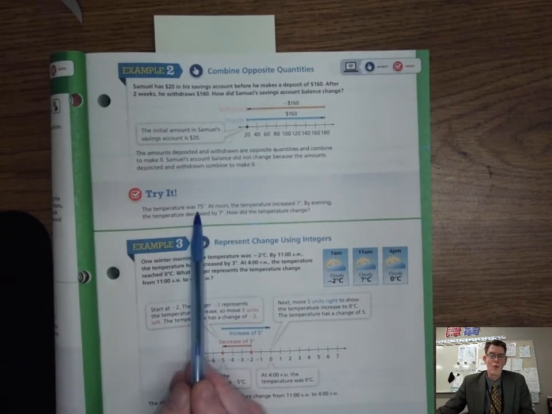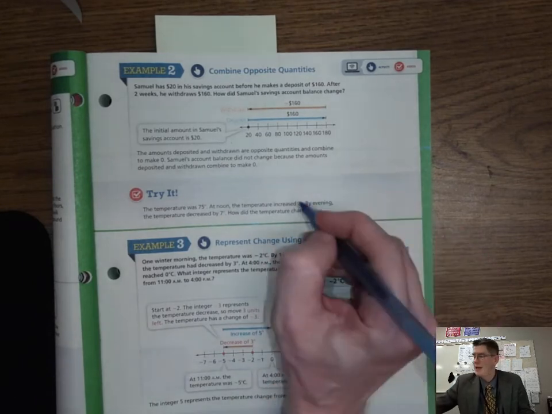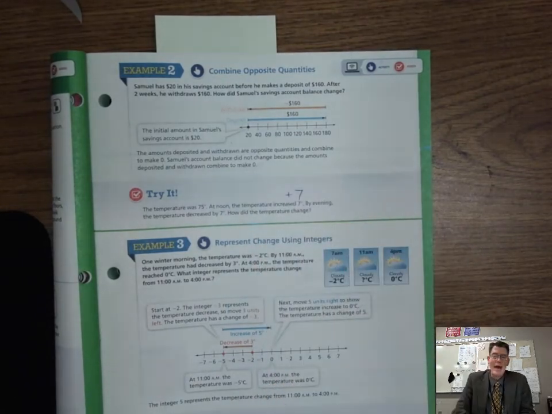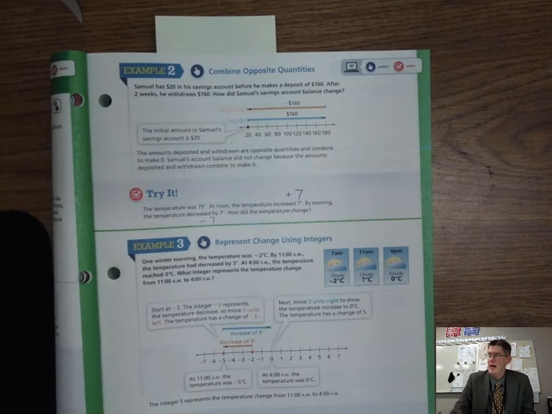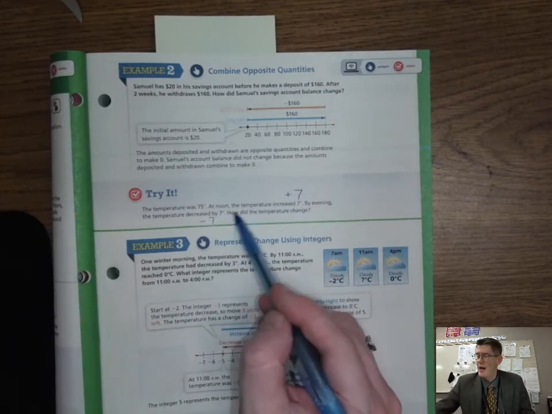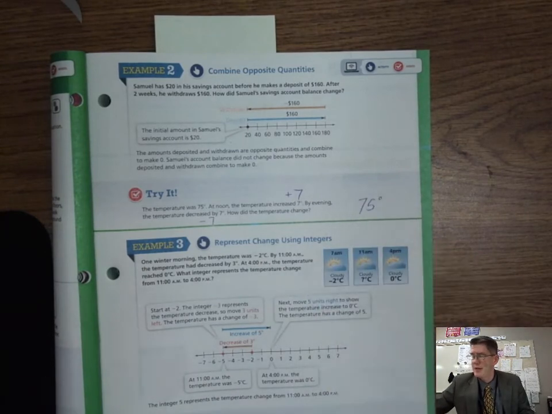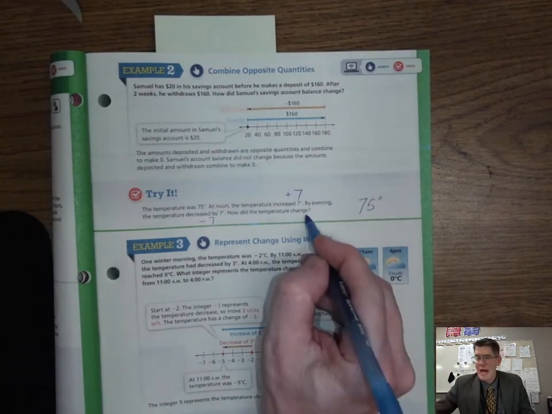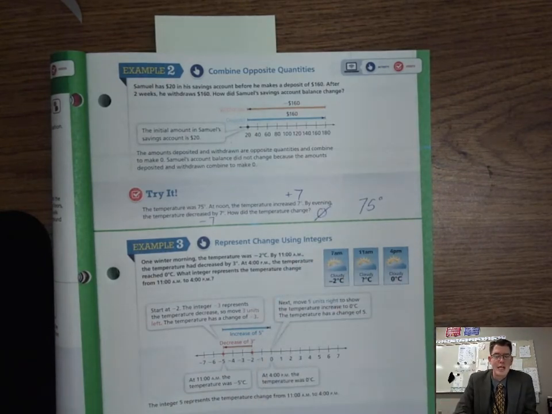Here's an example. The temperature was 75 degrees. At noon, it increased 7. And so what they're wondering is if you know that adds 7 to it. By evening, the temperature decreased or went down another 7. So how did the temperature change? Well, all in all, at the very end, if it went up 7 and then down 7, they're wondering if you recognize that it didn't change at all. The temperature is still 75 degrees.